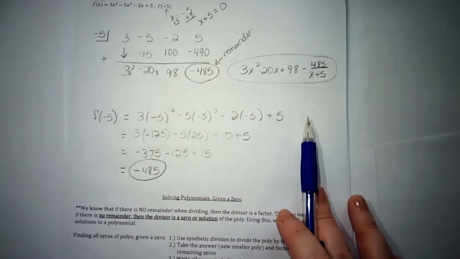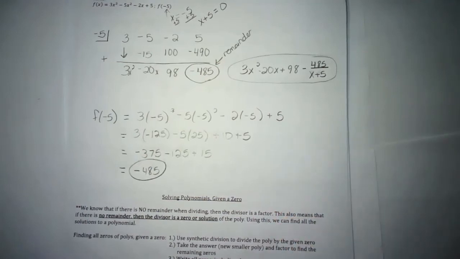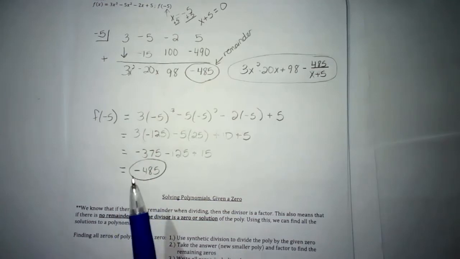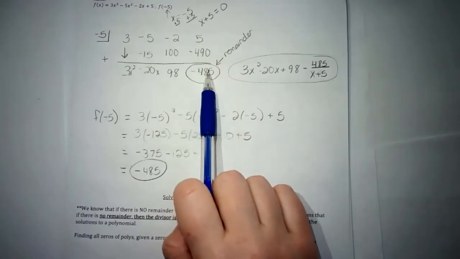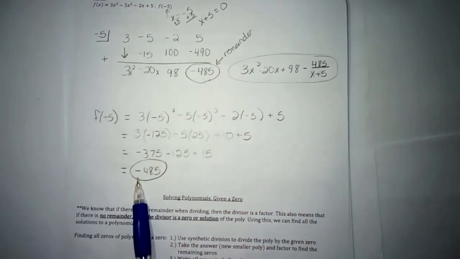If you plug in -5 and you end up with 0, it's a solution. If it gives you anything else, it's not a solution. So you can do synthetic to find that out, or you can do remainder theorem.